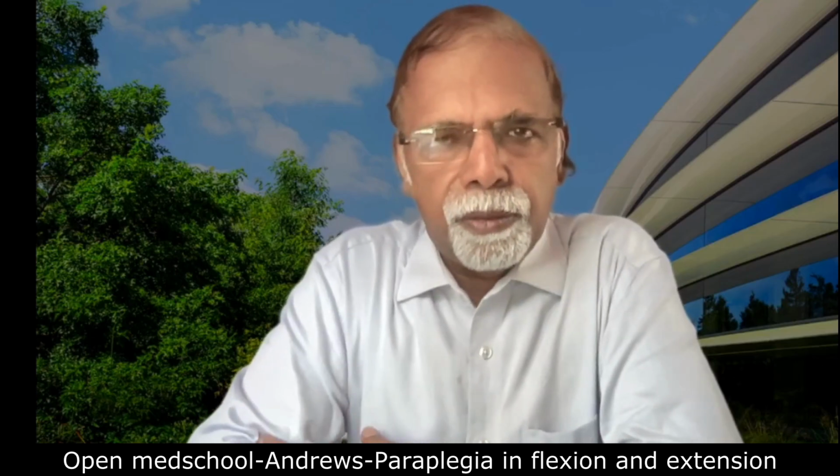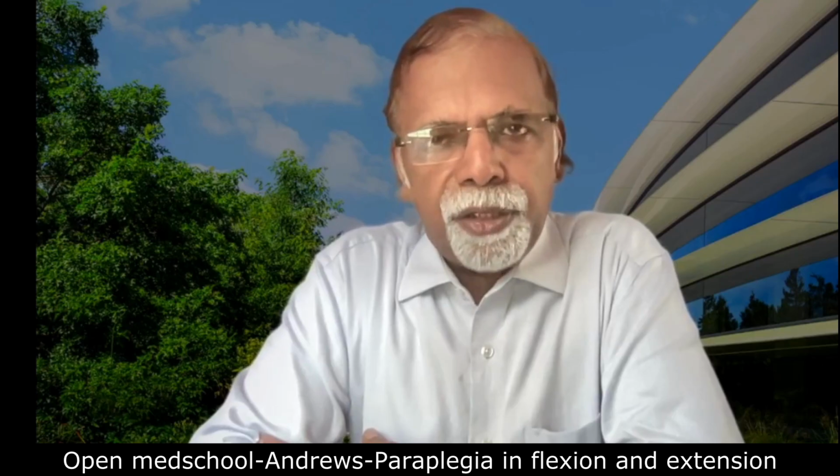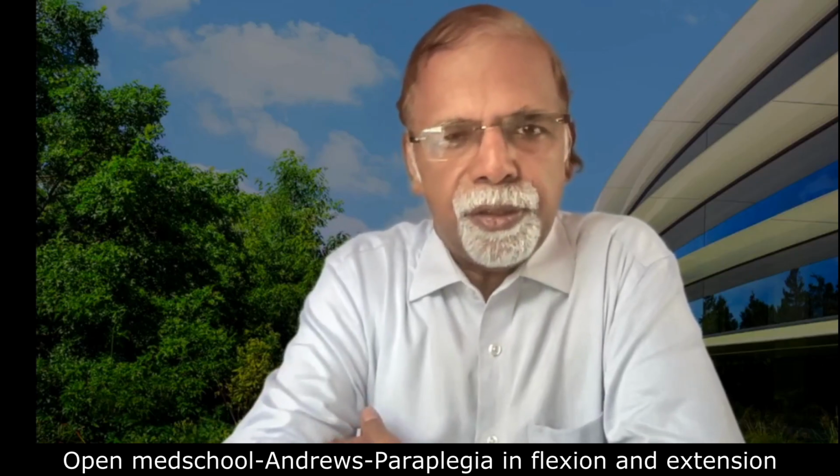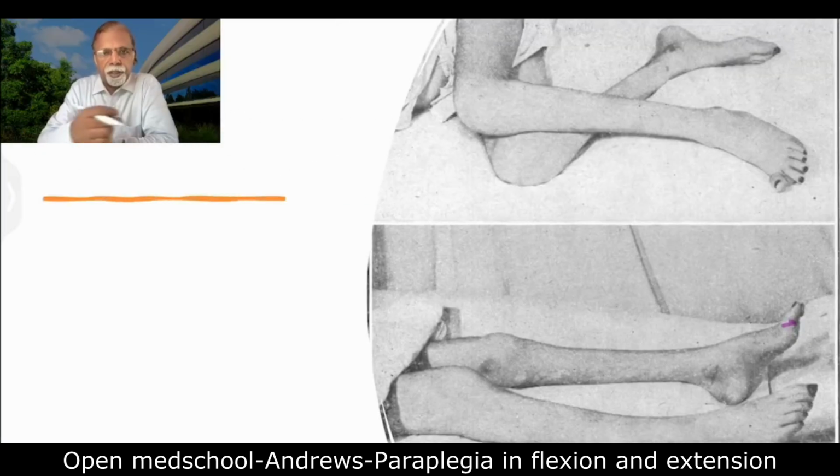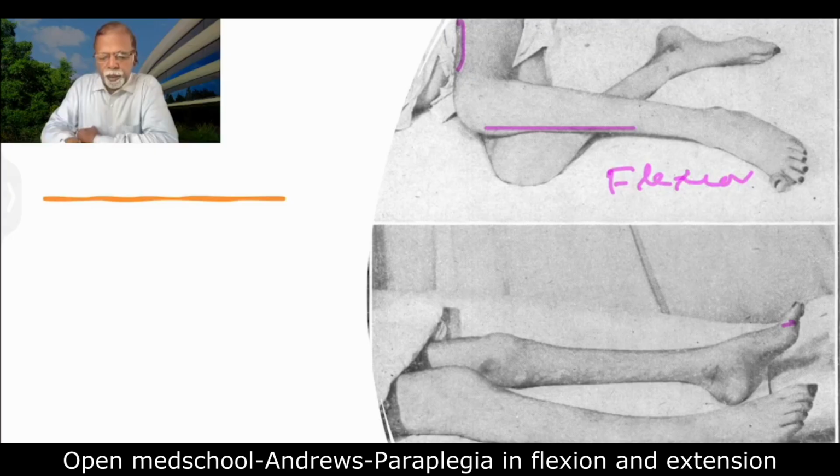Today I'll be discussing with you paraplegia in flexion and paraplegia in extension. What is the mechanism? So paraplegia in flexion, you can see that the hip is flexed and the knees are also flexed. This is paraplegia in flexion. Here you can see that the legs are extended at the hip, extended at the knees. This is paraplegia in extension. So hope these two terms are clear to you.